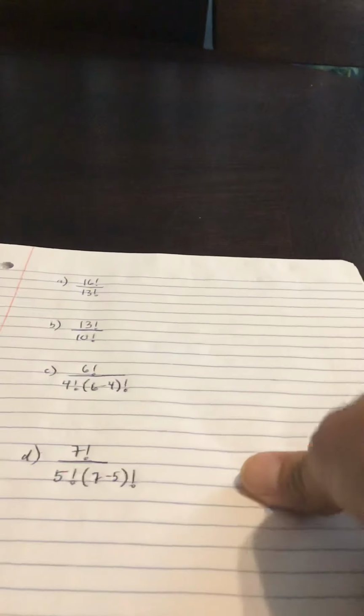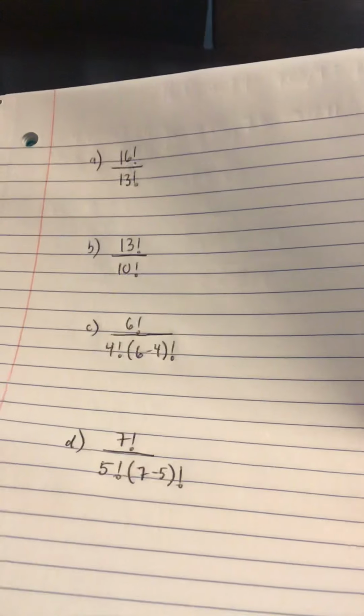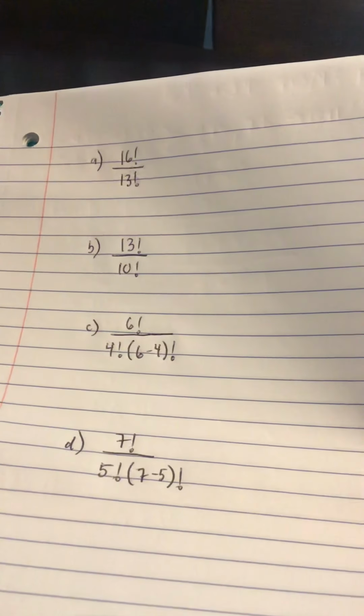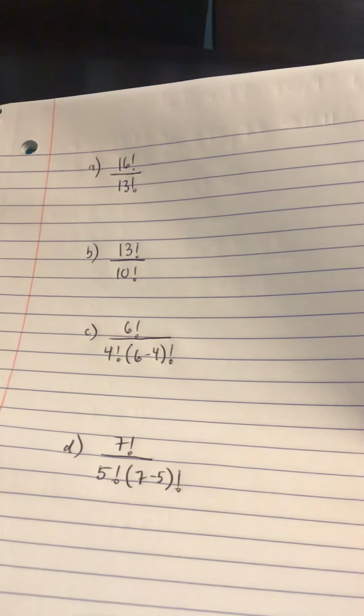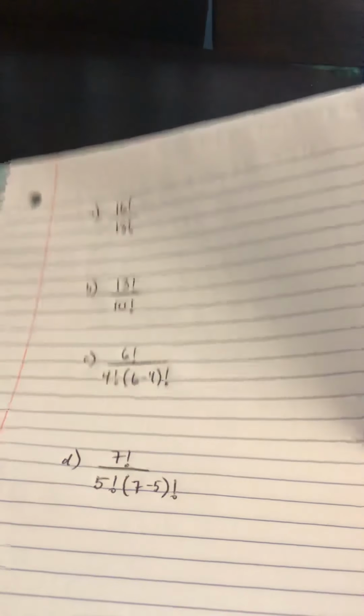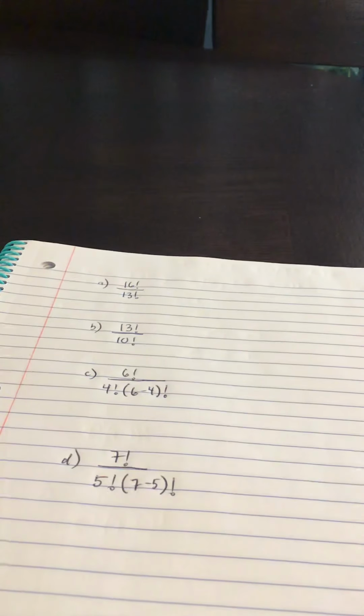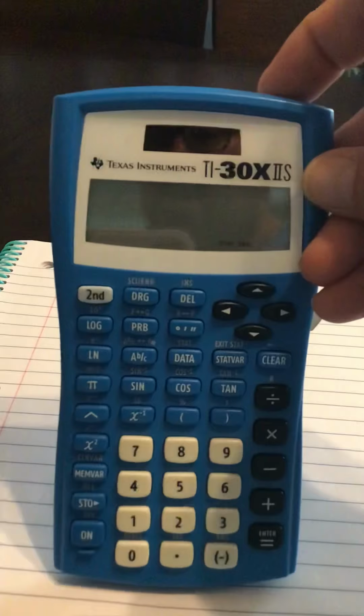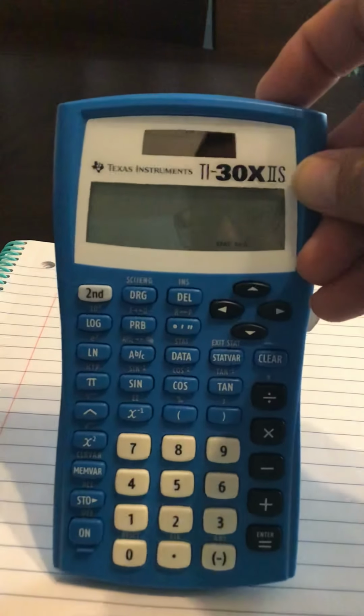Okay, so what we're going to do here is look at these problems. In the earlier video, I showed you how to work them by computation, with paper and pencil. Now I'd like to show you how to use your calculator to work these problems out. So let's take a look at our first example.